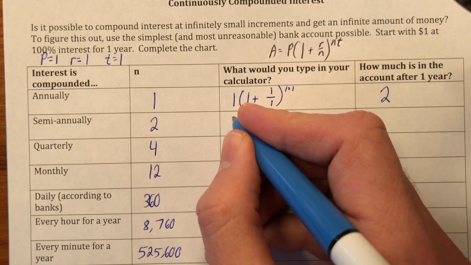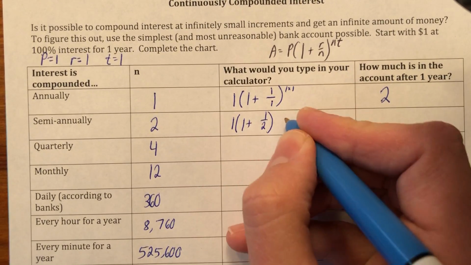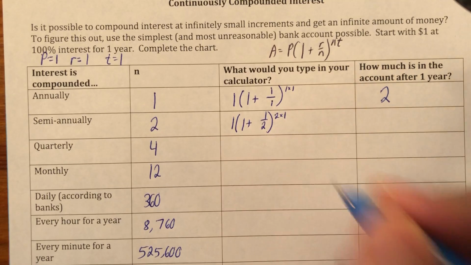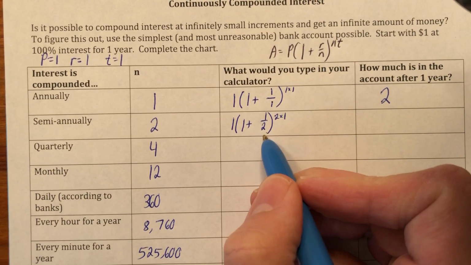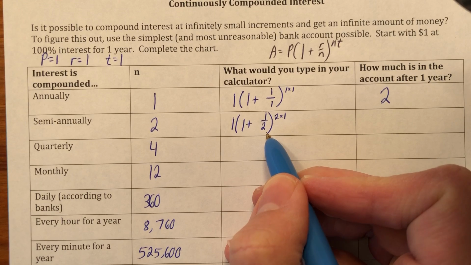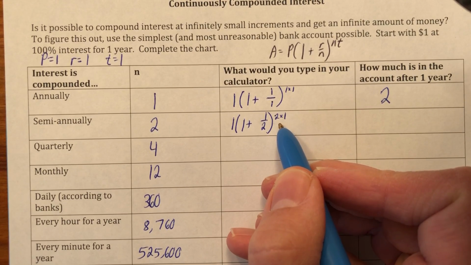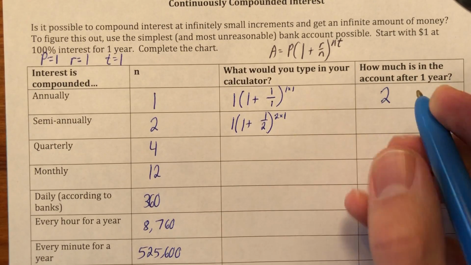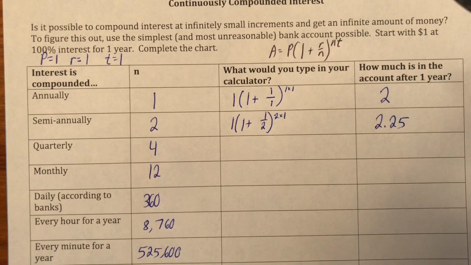Okay, so if it's semi-annually, it's 1 plus 1 over 2 to the 2 times 1. And we can do this one in our head as well. 1 plus 1/2, that would be 1 1/2. We square 1 1/2, and we get 9 over 4. That's 2 1/4 multiplied by 1, so 2.25. Okay, from here on I am going to use a calculator.